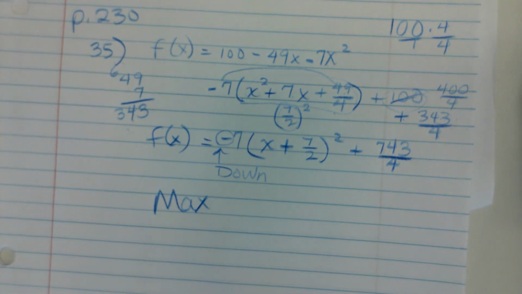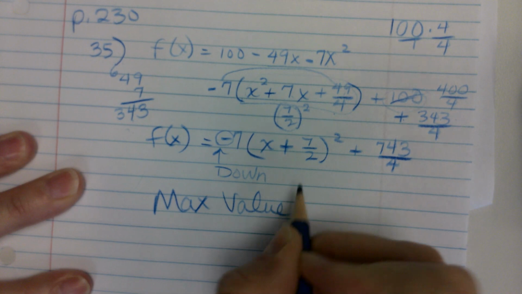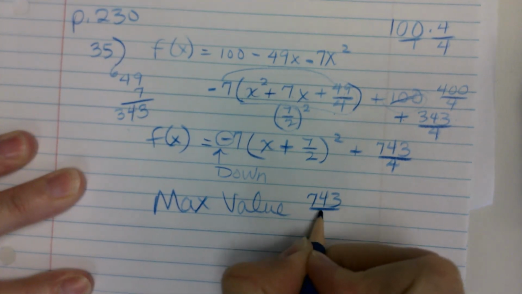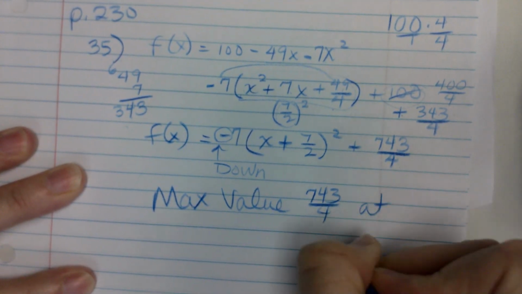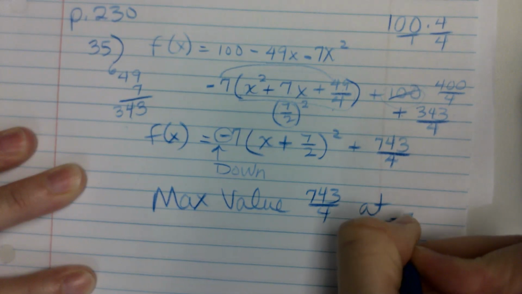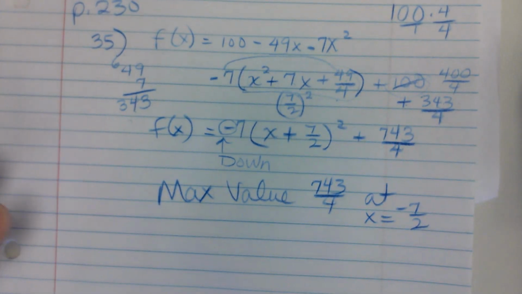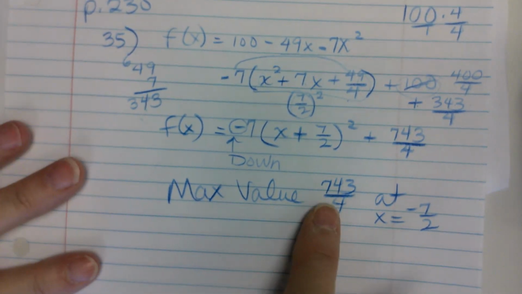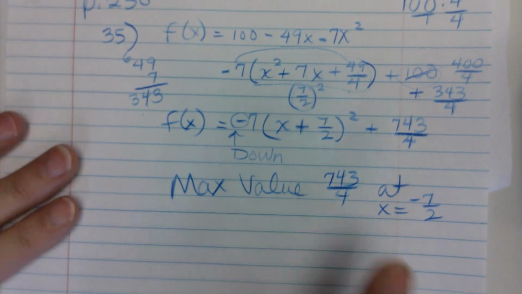What is the maximum value? It occurs at x equals negative 7 halves. But what's the maximum value? 743 over 4. It occurs at x equals negative 7 halves, right? But the maximum value is the y value.